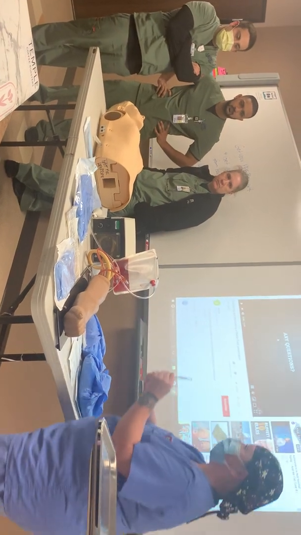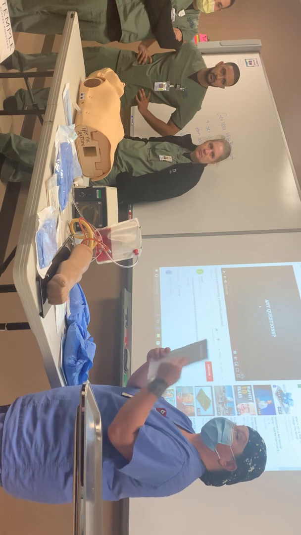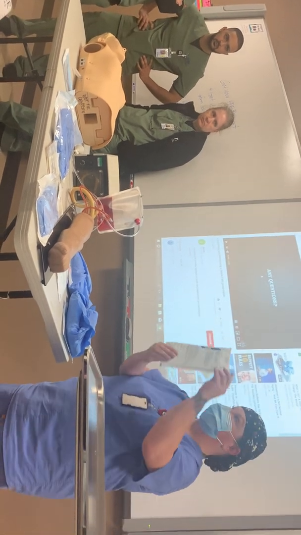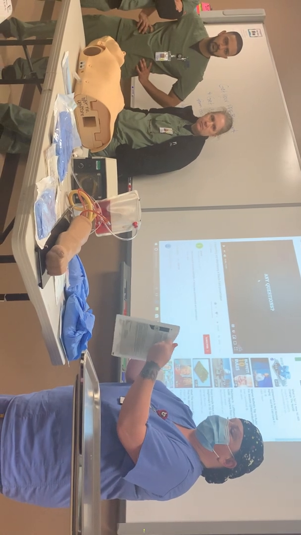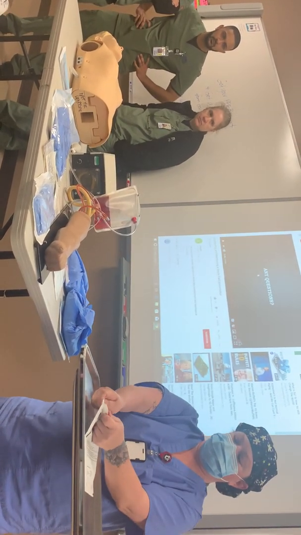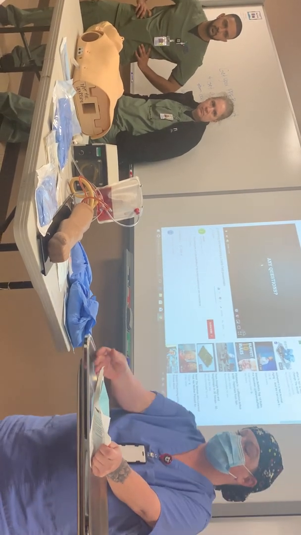We've prepped the arm, and now I'm going to need to create my sterile area. I have a sterile drape. With this sterile drape, you're going to have it open and first create a field with it. I know that the edges I can't touch.